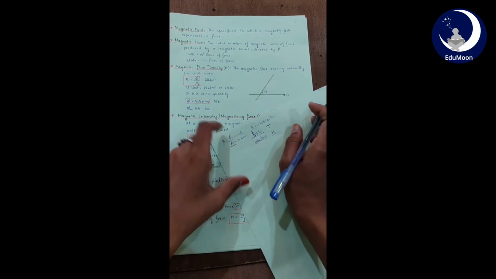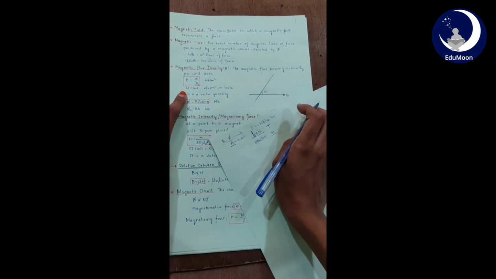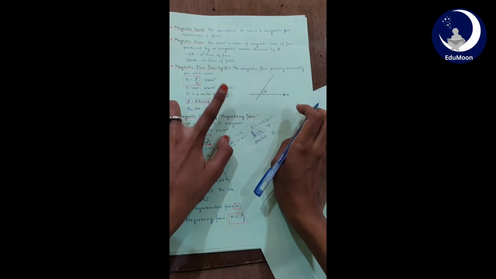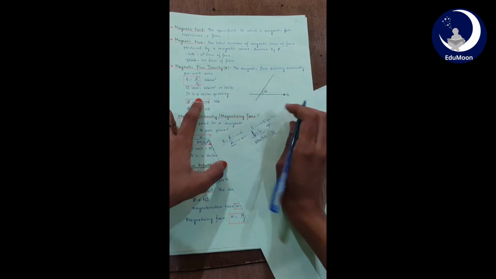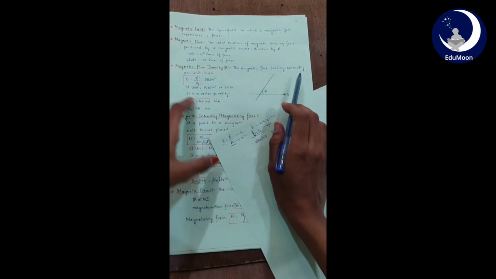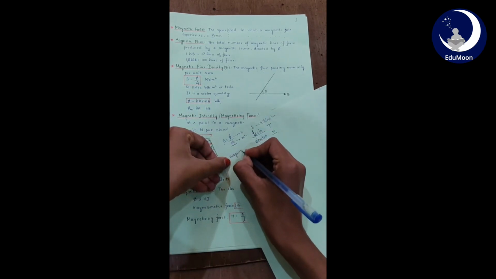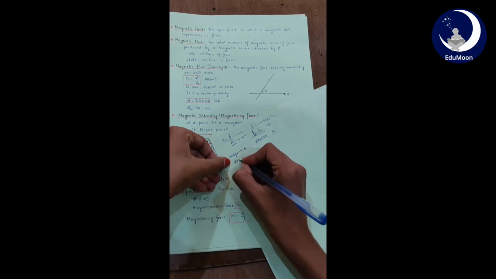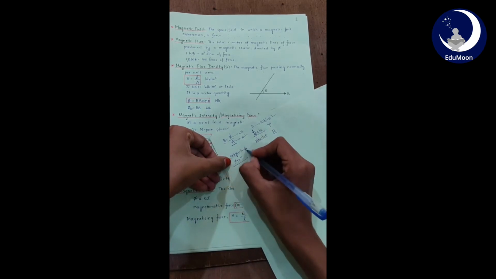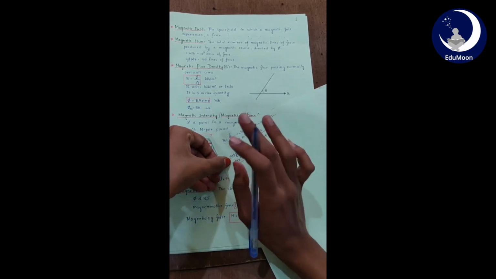In the same sense, here the SI unit of magnetic flux density is Weber per meter square or Tesla. It is a vector quantity. Vector quantity indicates that it has both magnitude and direction. In terms of magnitude, it is B equals phi by A. The point is clear, okay.